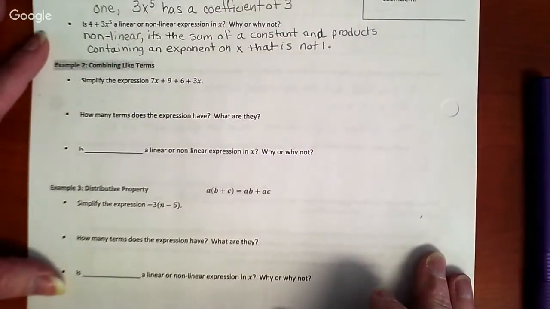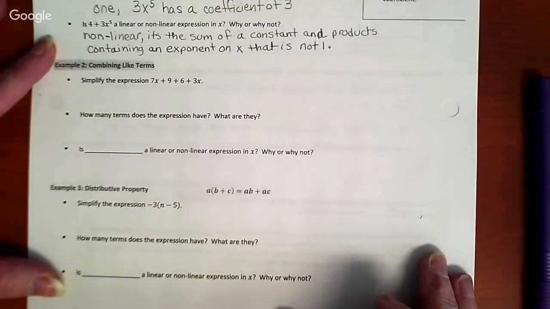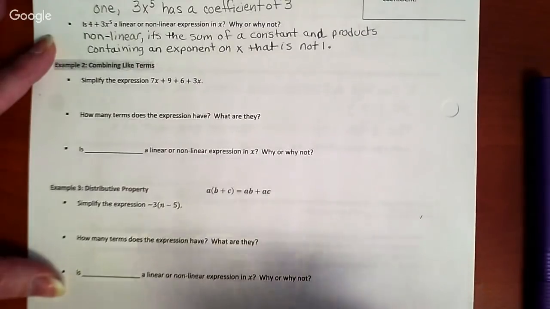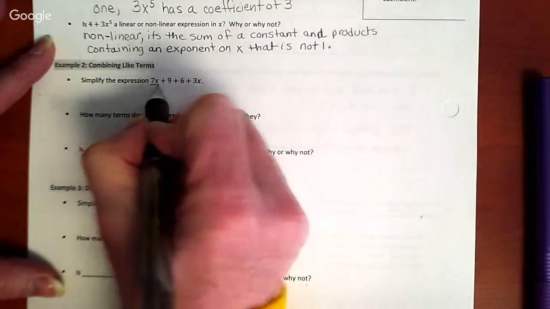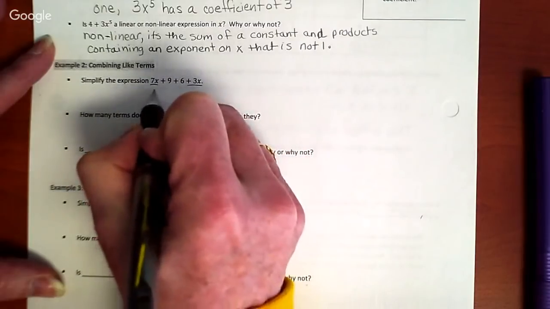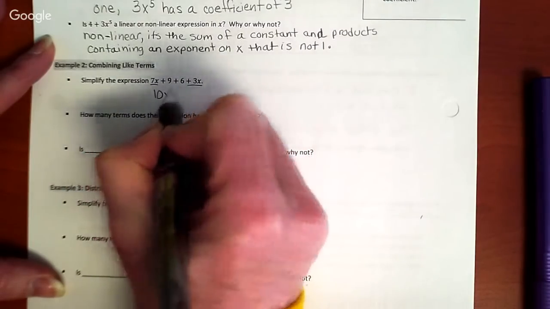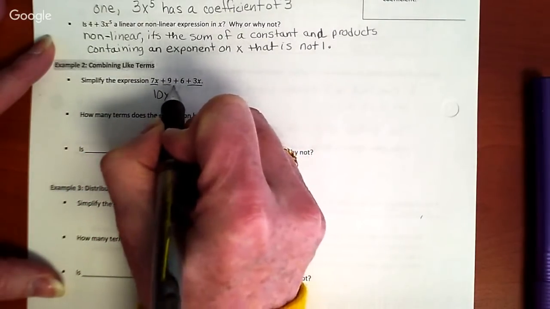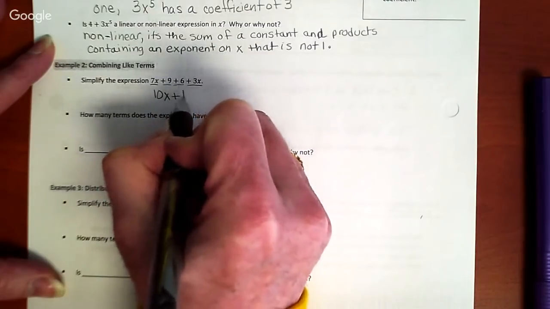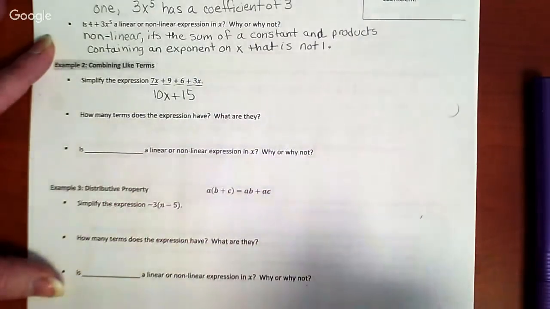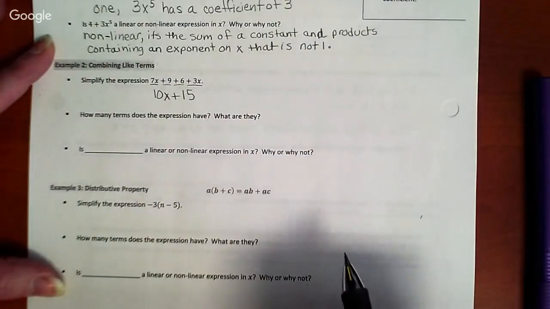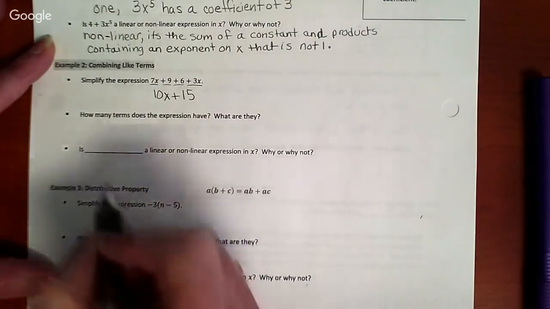Combining like terms. We've remembered how to do this. Okay? It says simplify the expression 7x plus 9 plus 6 plus 3x. Well, 7x plus 3x is 10x. 9 plus 6 is a positive 15. So now it says how many terms does the expression have, and what are they?